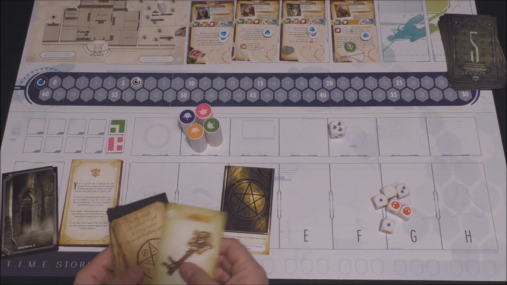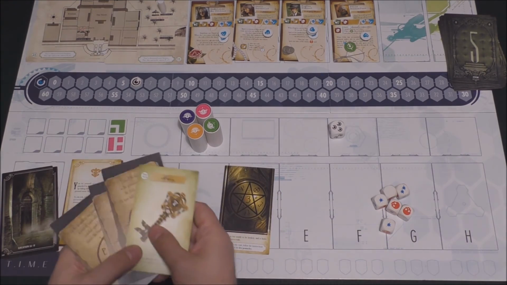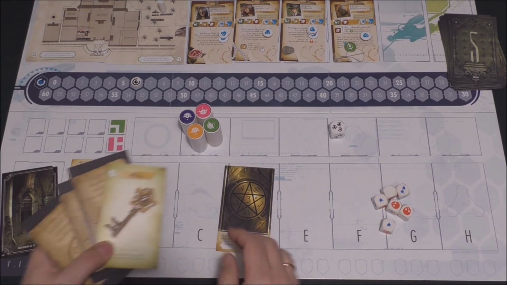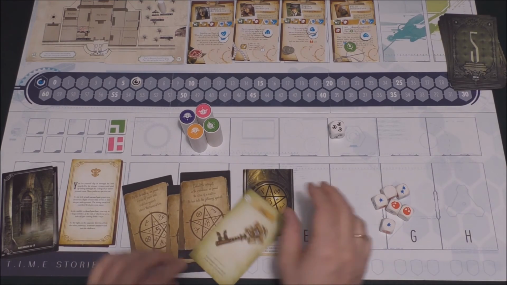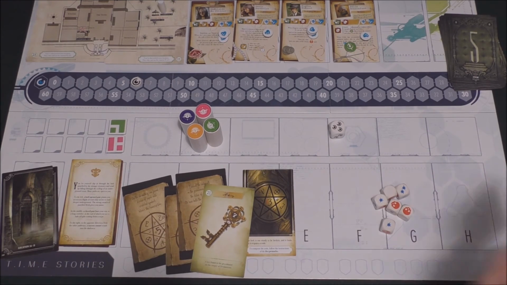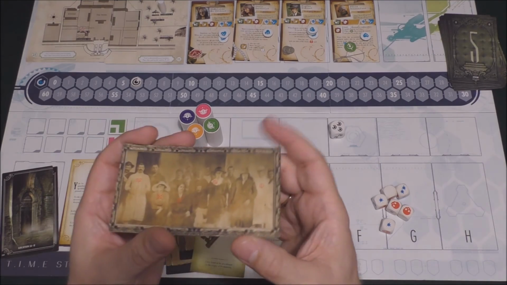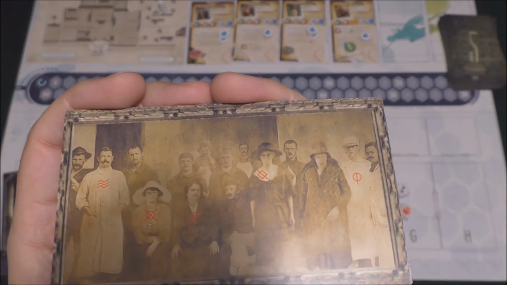Here we go. And we have 1, 2, 3, and 4. This is a pentacle 2. And then there's one here. And now we have eidetic memory. So we remembered that on this picture. Yeah, you can see it.